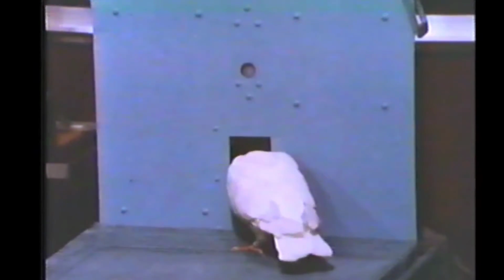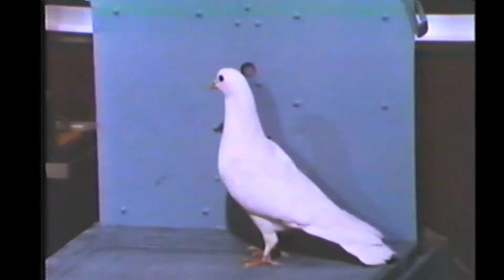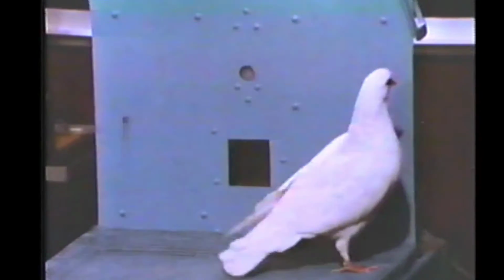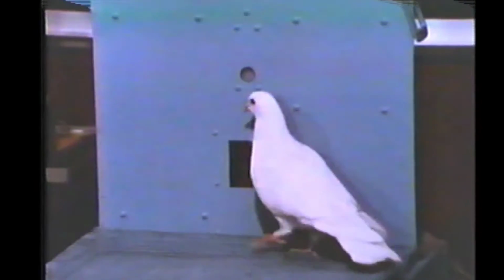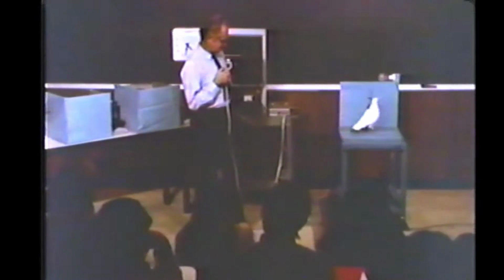That was an accident, but a very good one, because I reinforced precisely as the head swung that way. Now, there we go. That's what I was looking for. Just that first turn to the right away from the food magazine. Since he takes the old response first. There. I'm picking up anything I can get in desperation.